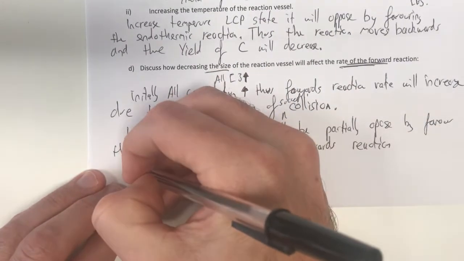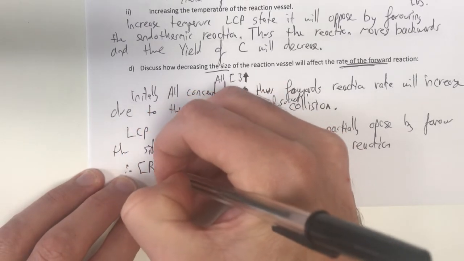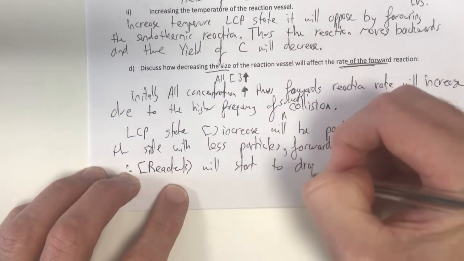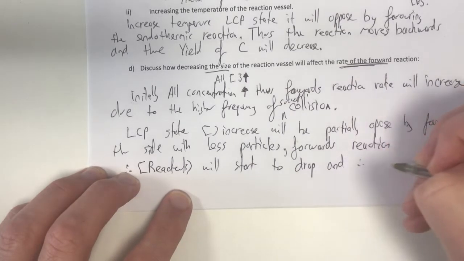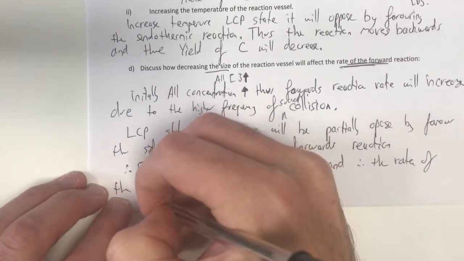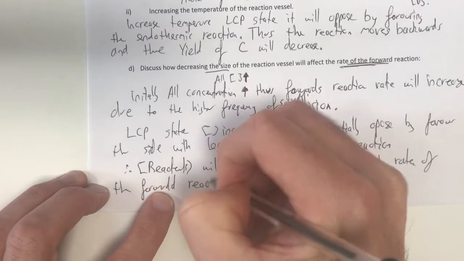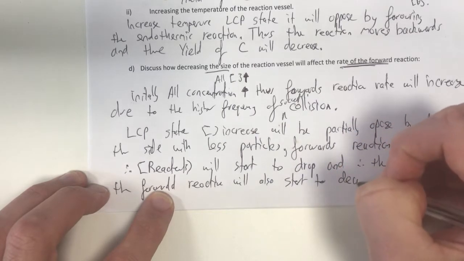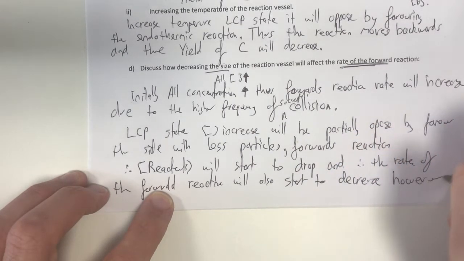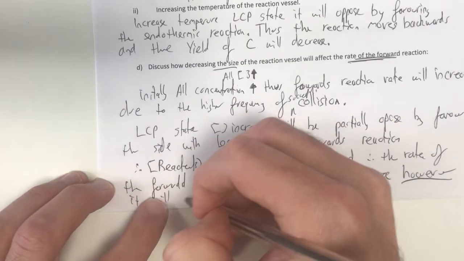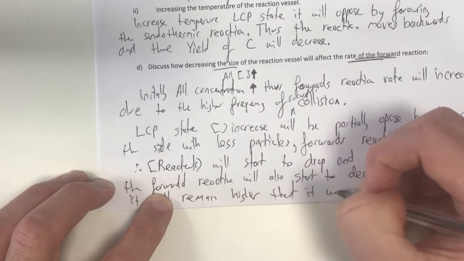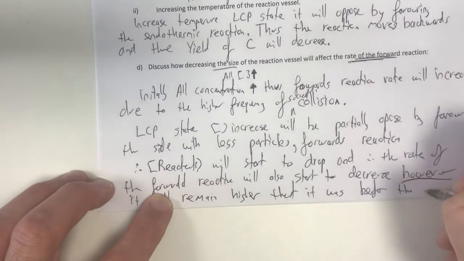So then this means, therefore, the concentration of our reactants will start to drop, and therefore the rate of the forwards reaction will also start to decrease. However, it will remain higher than it was before the change.